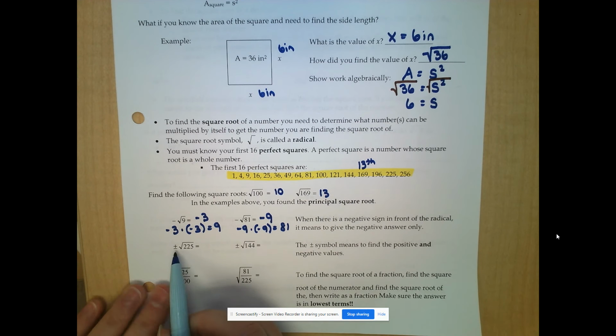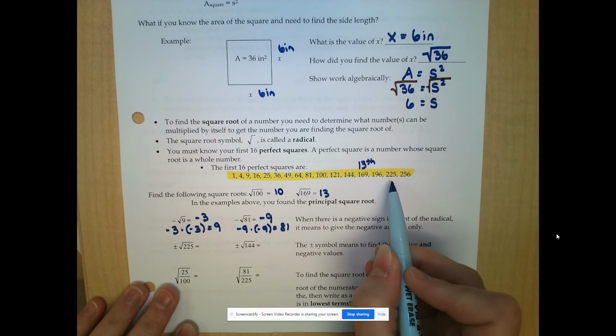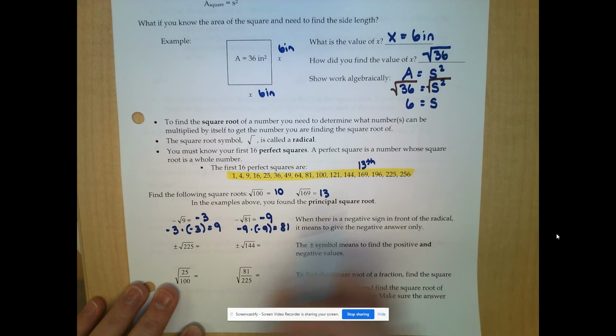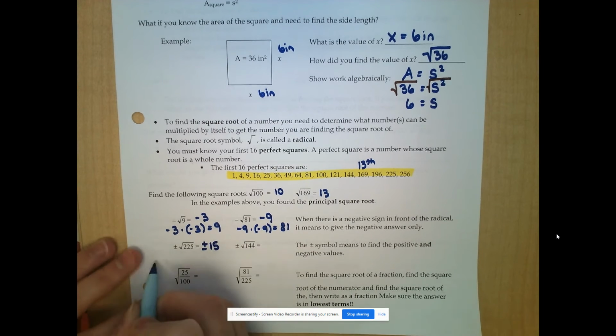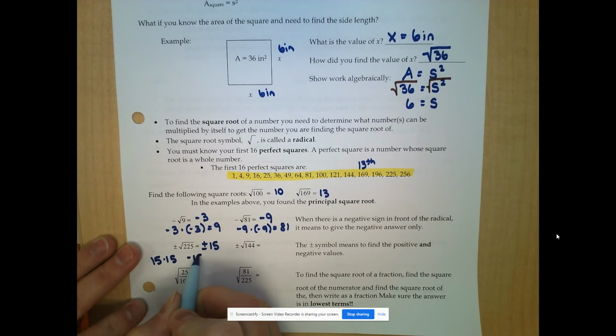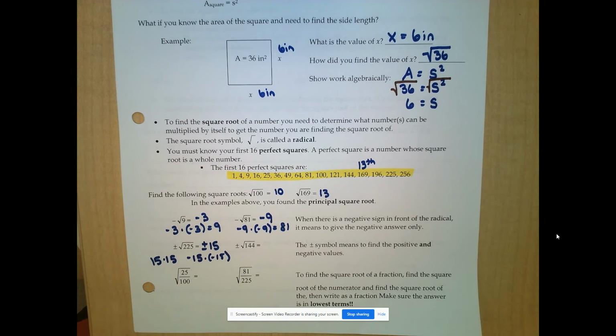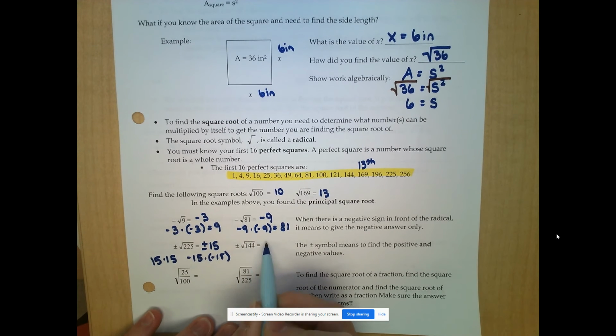So if you see the plus or minus sign, the square root of 225, it is the 15th perfect square, would be plus or minus 15, meaning there's two answers. 15 times 15 will give me 225, and negative 15 times negative 15 will also give me 225. So plus or minus the square root of 144 is plus or minus 12.